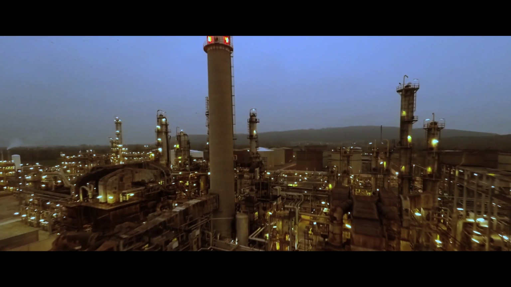We have 120 engineering design guidelines on most every piece of equipment in a chemical plant.